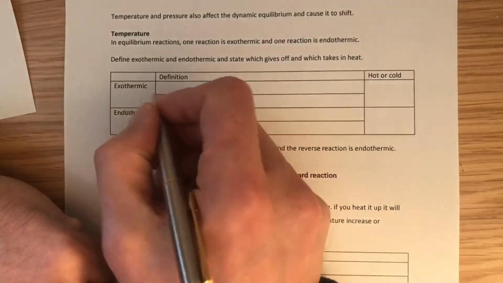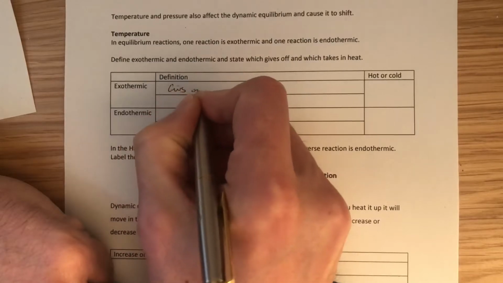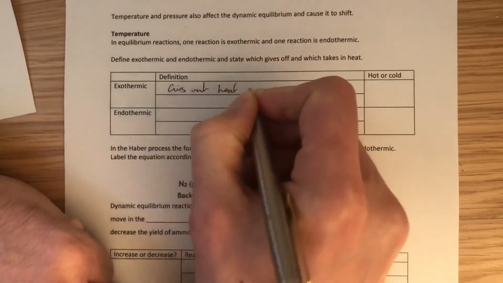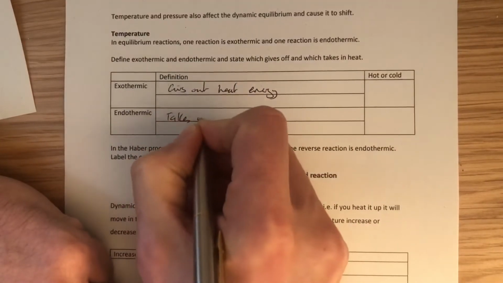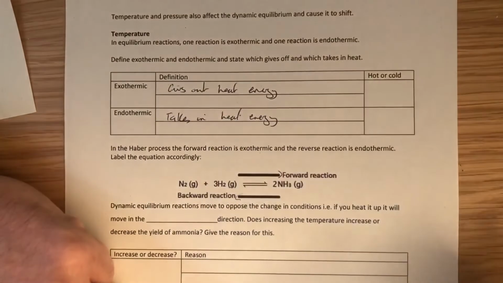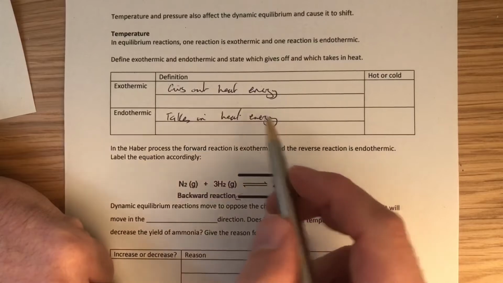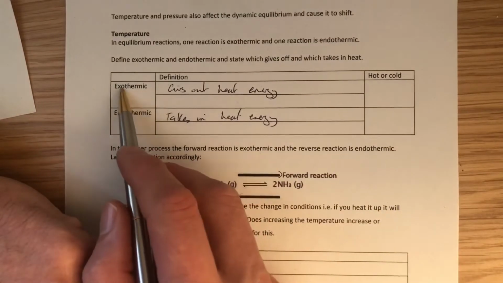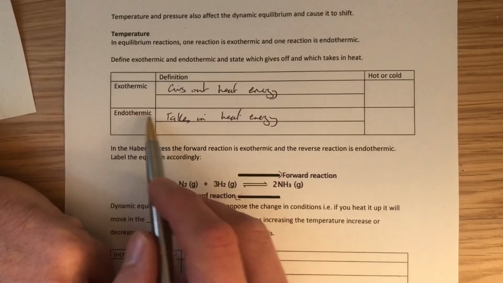An exothermic reaction gives out heat energy, and an endothermic reaction takes in heat energy. A lot of people understand those because ex is exit and therm is heat, so exit heat, and endo, enter heat, takes in heat energy.